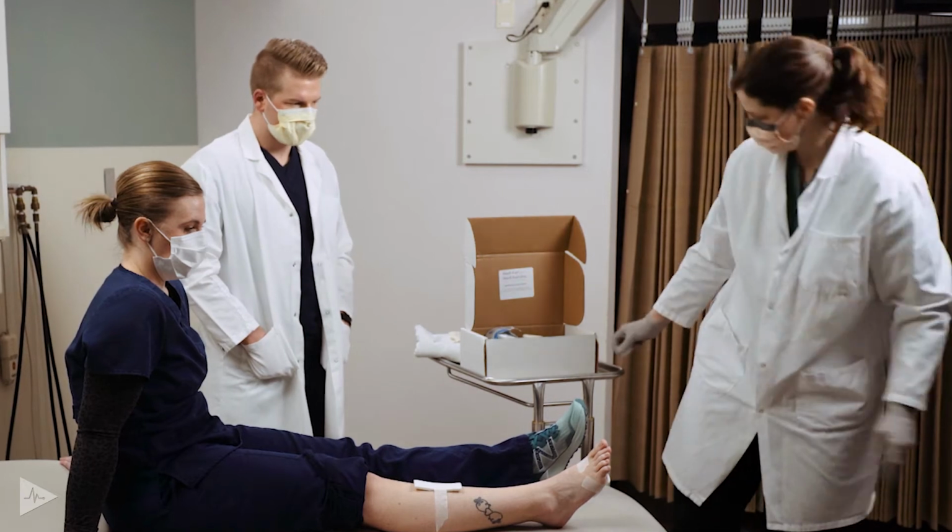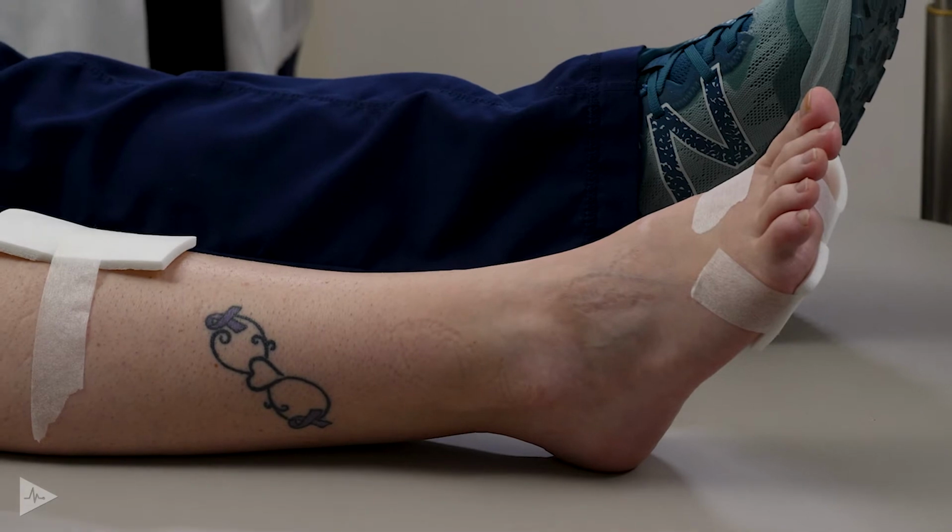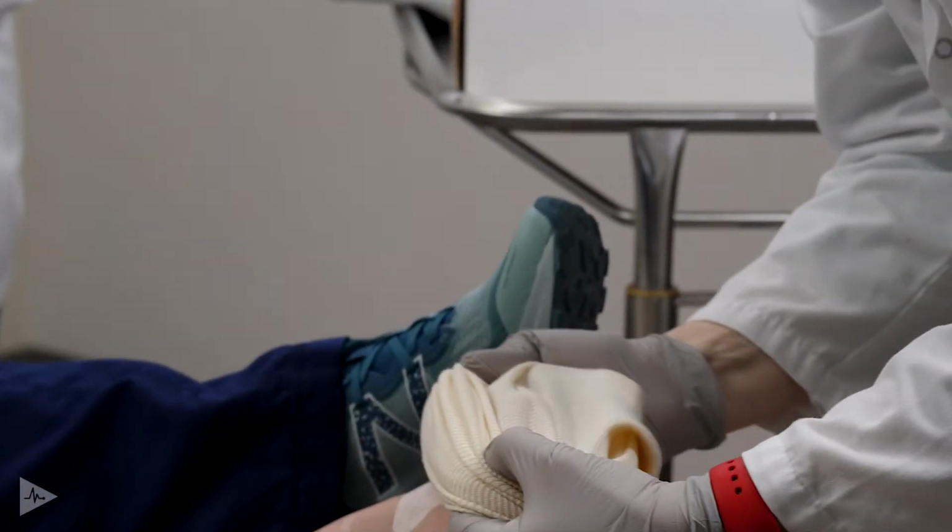Now that we have the dressing in place, we will apply the first protective stocking. You want to leave a little bit at the end for the toes.